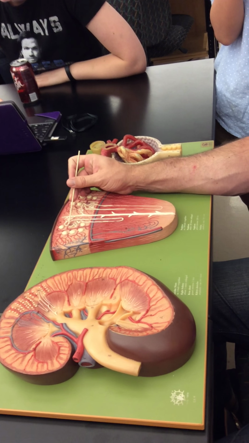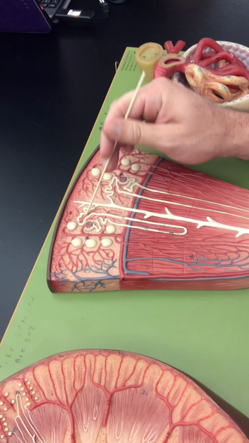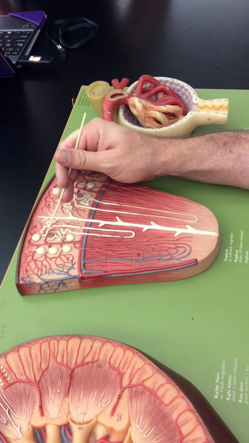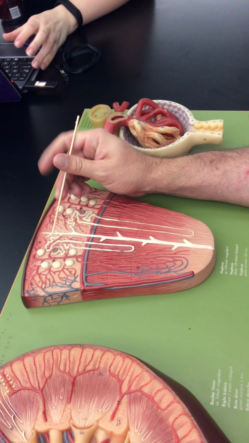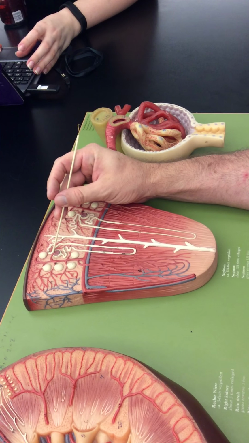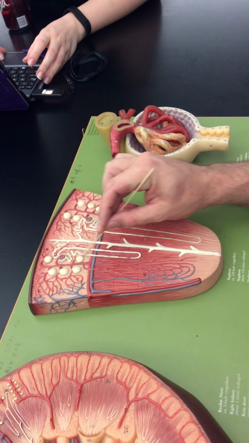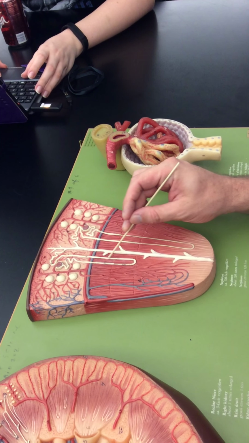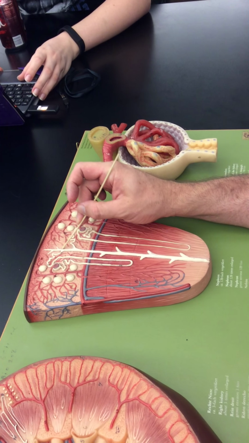All right, so this is the functional unit of a kidney. Here you've got the peritubular capillaries. Here is the Bowman's capsule with the nephron in it. This here is called the vasa recta. Blood comes into here, gets filtered out, goes into the proximal convoluted tubule, goes down the descending loop of Henle, through the ascending loop of Henle, past the distal convoluted tubule to the collecting duct.